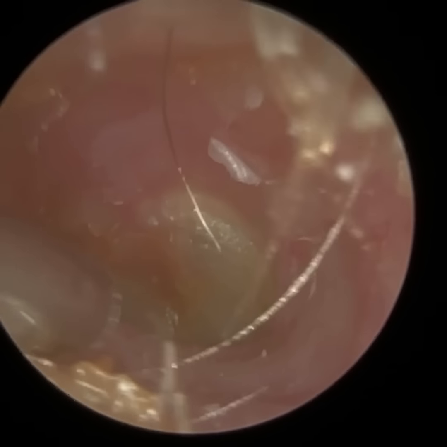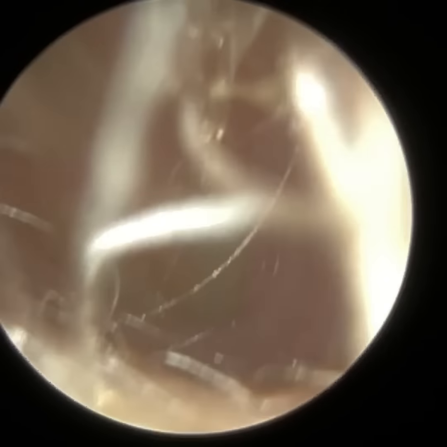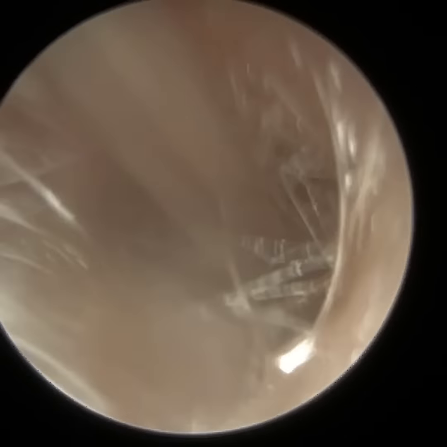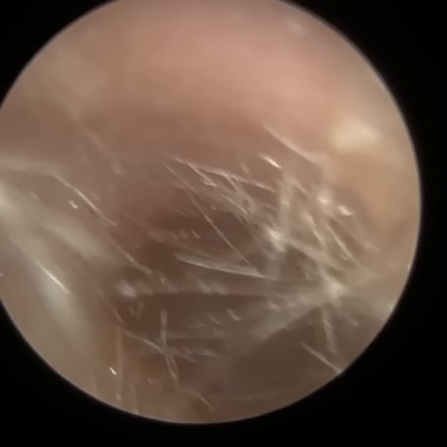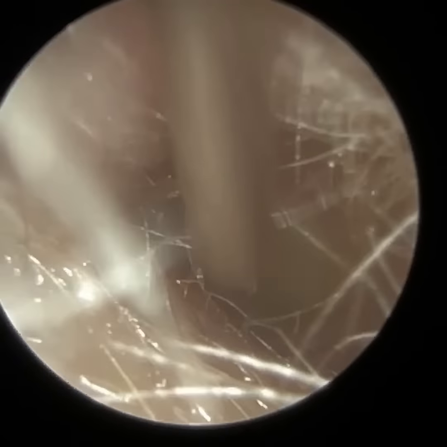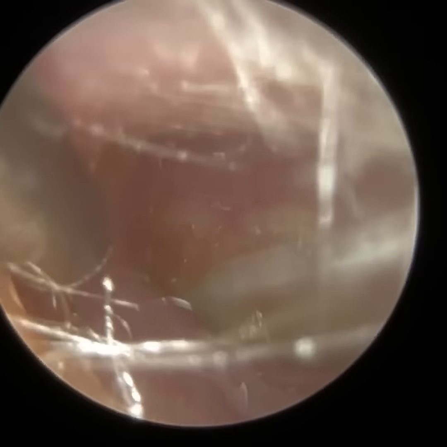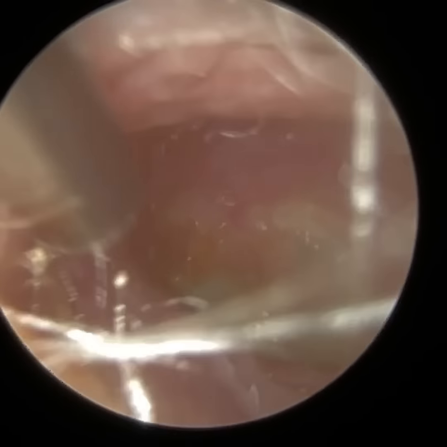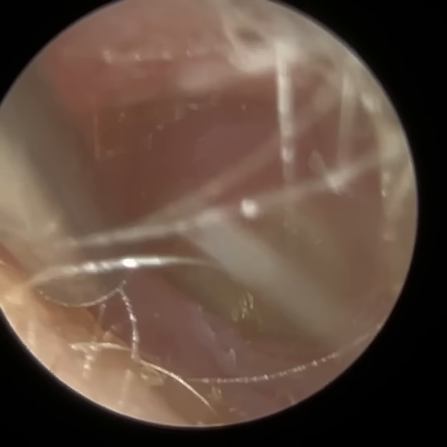You can see the majority of the skin, that dead skin that failed to migrate, has been removed. I'm just mopping up a bit at the entrance. I'm going to try and remove a bit more of the eardrum. I think they experience the caloric effect a bit later. And so this is a chronic problem for the patient.